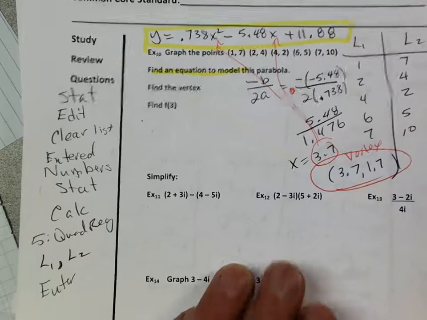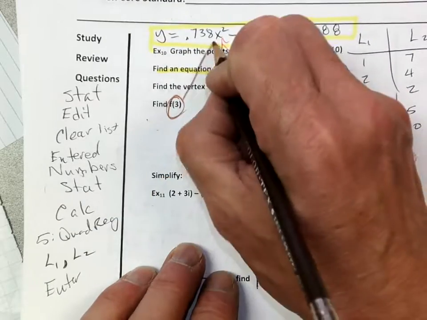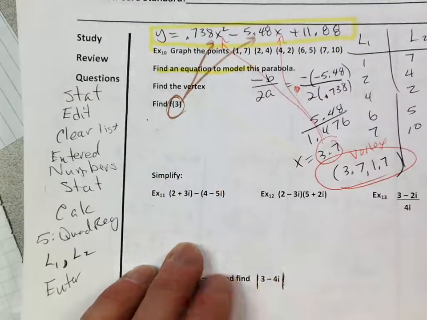Vertex. Now find f of 3. We're just going to plug 3 in. I'm just going to take my 3 and plug my 3 in for x. That's all I'm going to do.